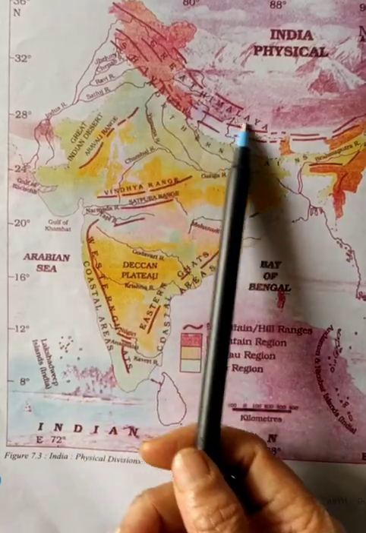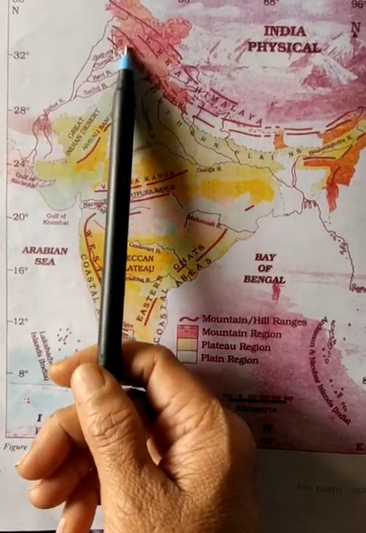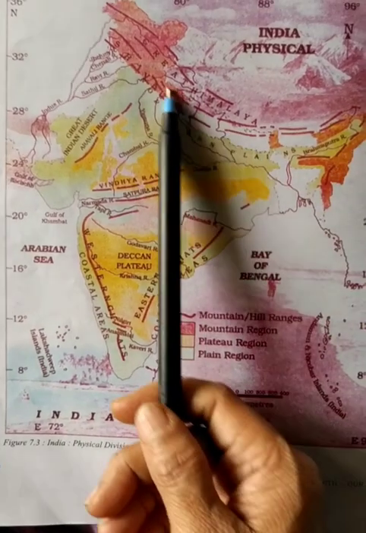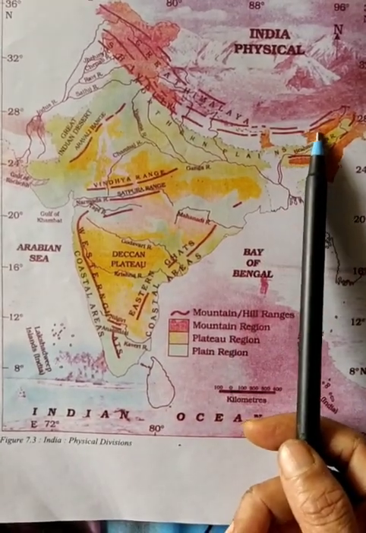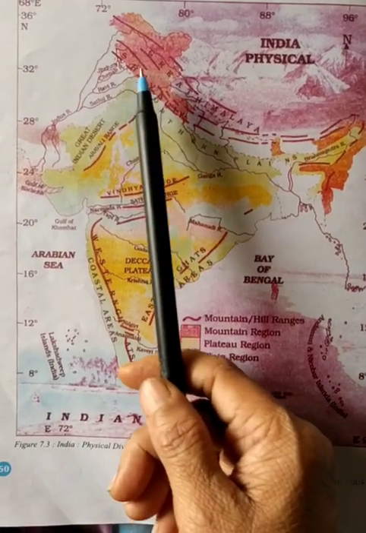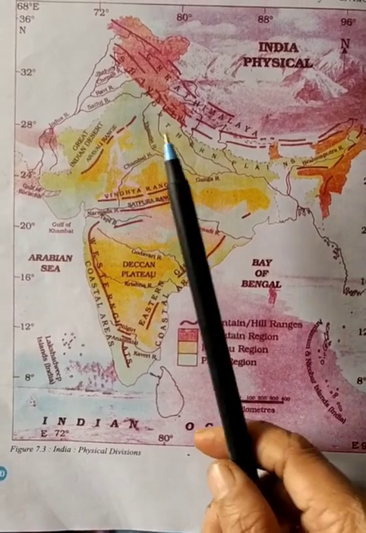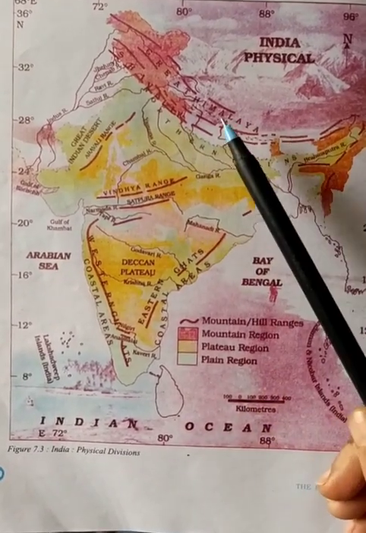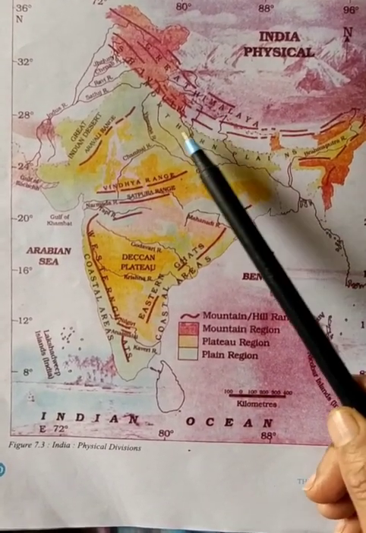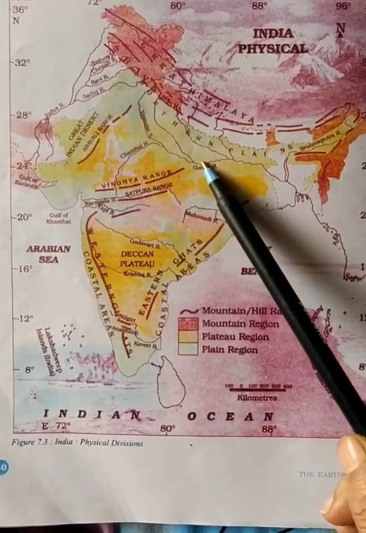Here, the Greater Himalayas. Then we have the Himachal, and down we have the Shivalik range. In the Arunachal Pradesh side, we have the Garo, Khasi and Naga hills. Okay children.